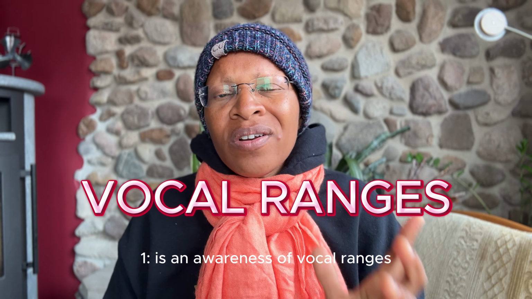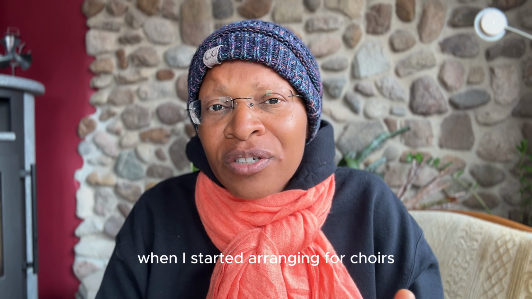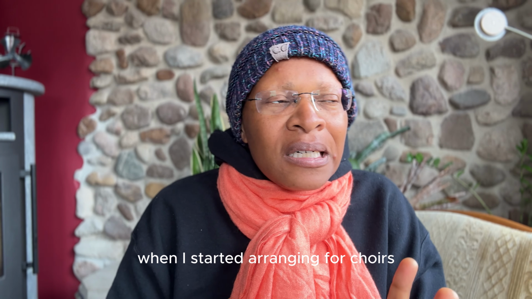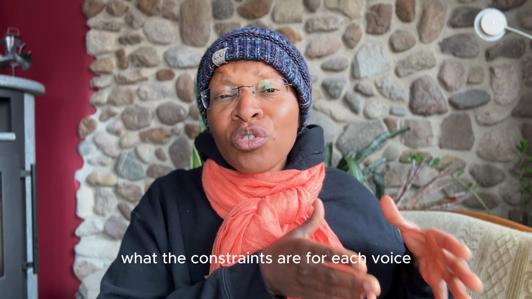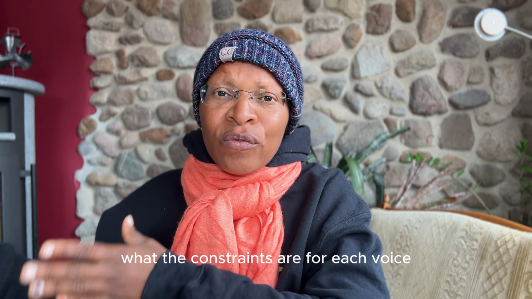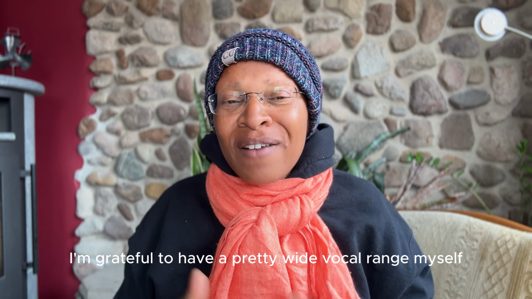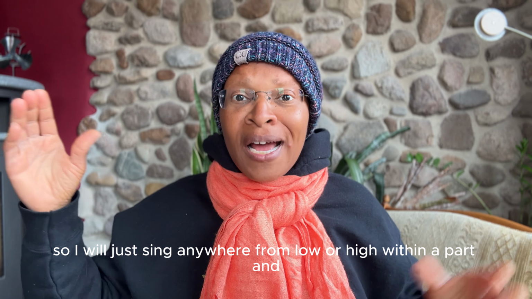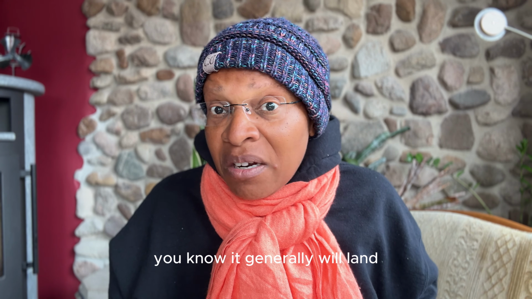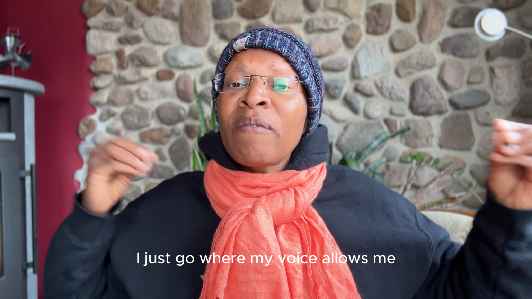1 is an awareness of vocal ranges. When I started arranging for choirs, I really didn't take into consideration what the constraints are for each voice. I'm grateful to have a pretty wide vocal range myself, so I will just sing anywhere from low or high within a part, and it generally will land. I just go where my voice allows me.